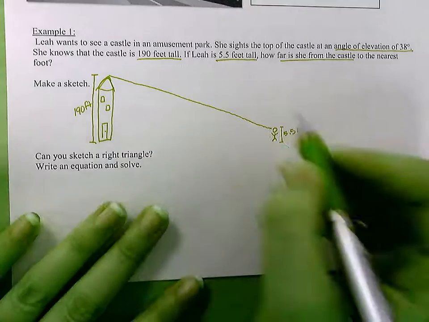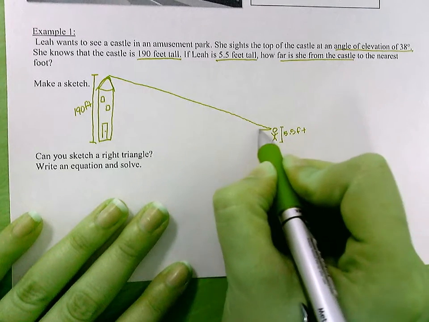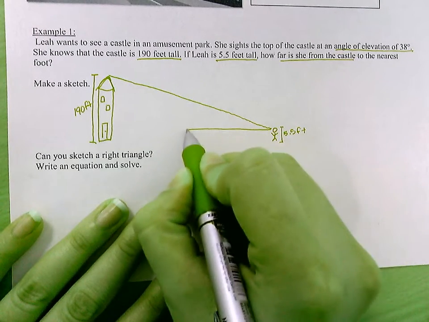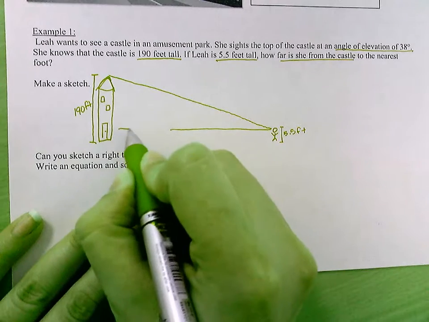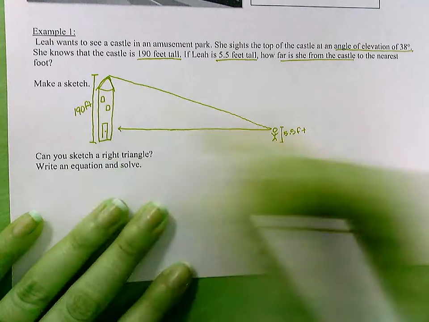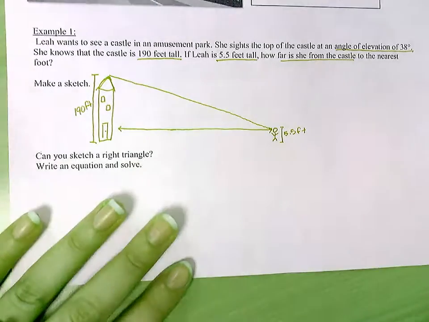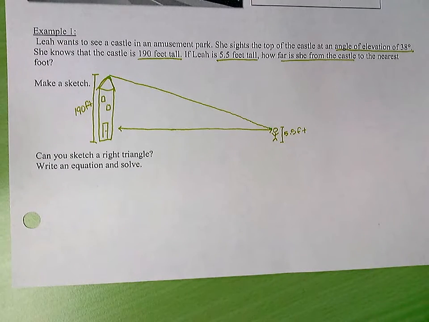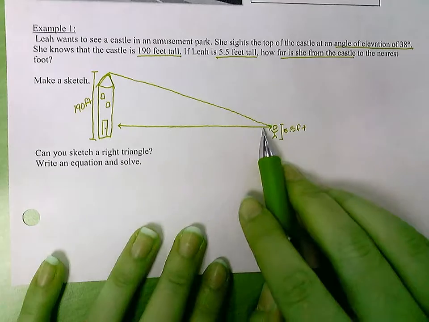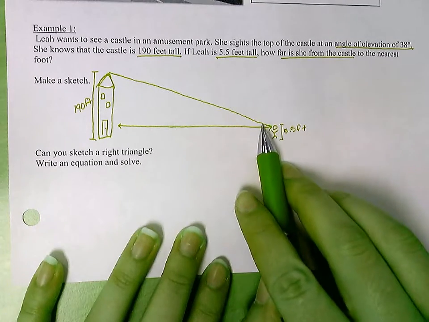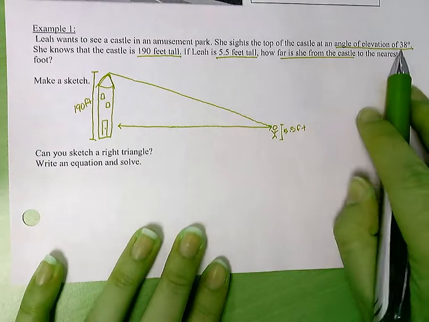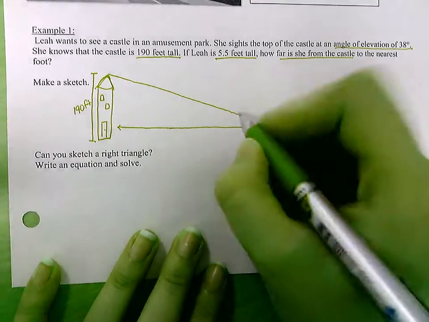Now that angle of elevation is formed by that horizontal there. So between that horizontal line and her line of sight, that angle is going to be 38 degrees.